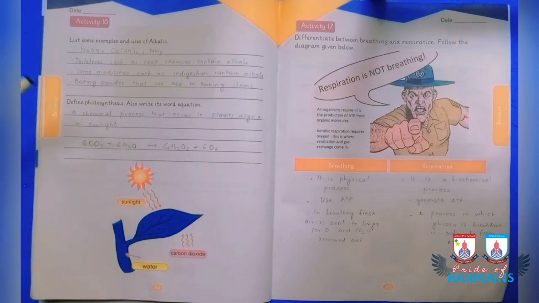You are going to write the best definition for photosynthesis over here, and then you are supposed to mention the equation and label it: this is the carbon dioxide, this is water, this is glucose and oxygen, and you have to mention sunlight over here, in the presence of which the process is occurring.